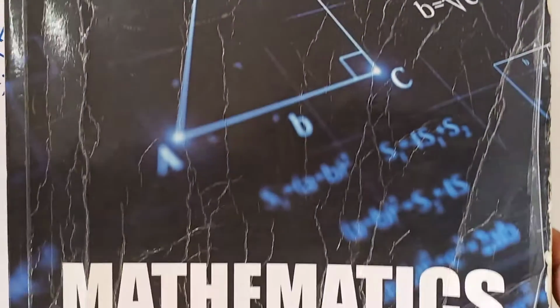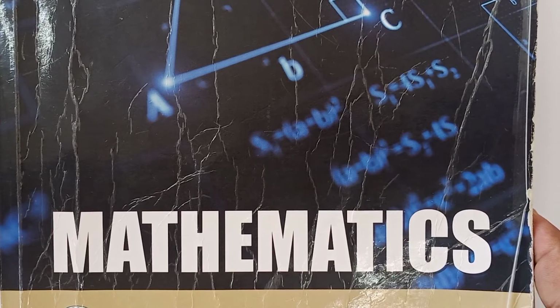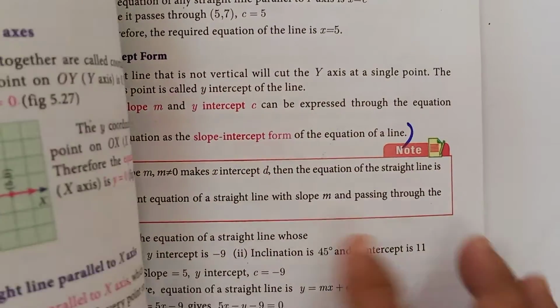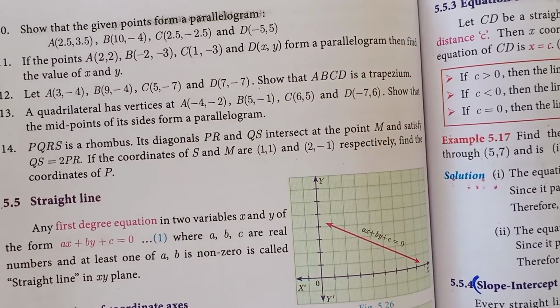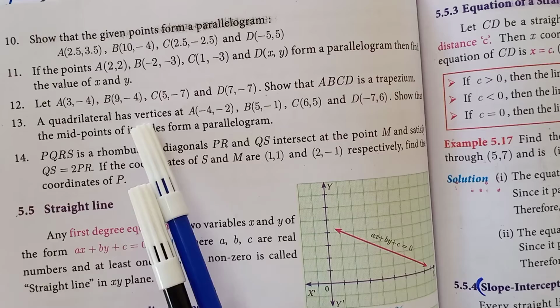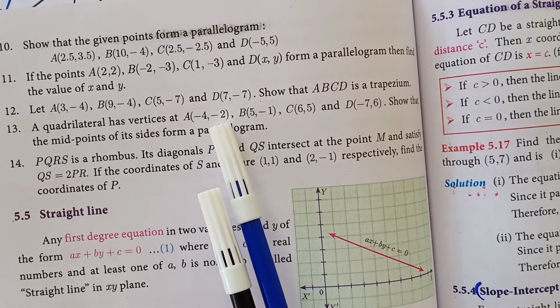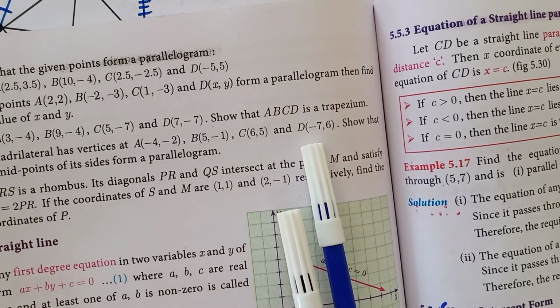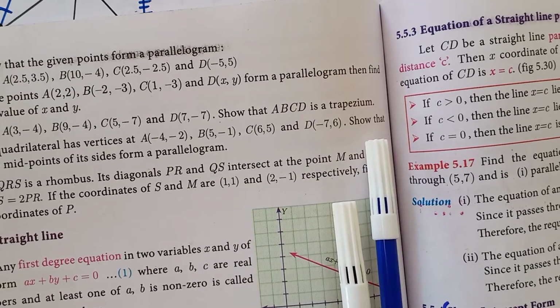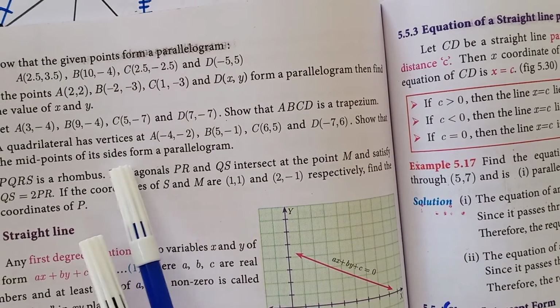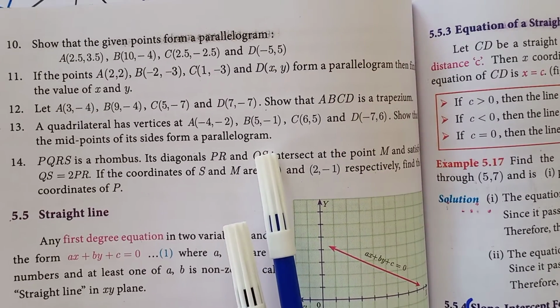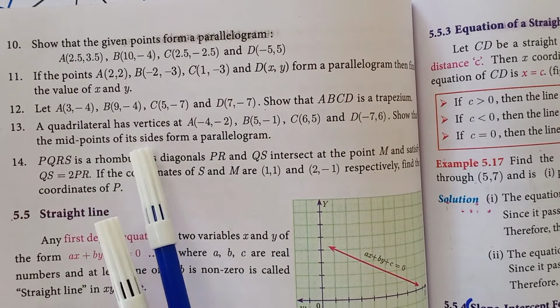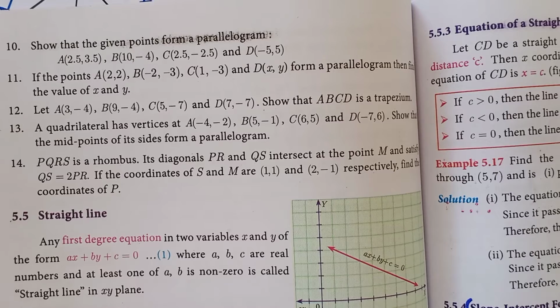10th standard mathematics, chapter number 5, continuation of exercise 5.2. Now problem number 13. A quadrilateral has vertices at (-4, -2), (5, -1), (6, 5) and (-7, 6). Show that the midpoints of its sides form a parallelogram.